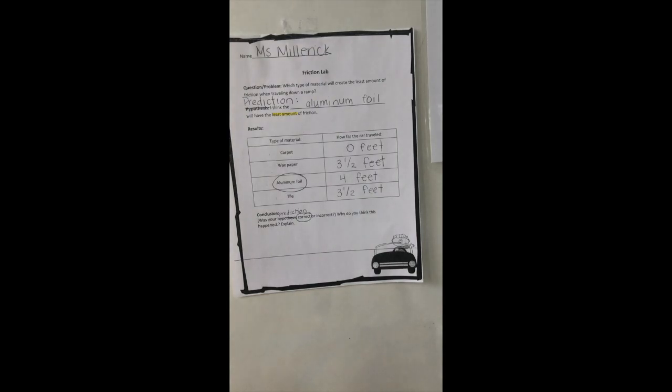And I think that because the aluminum foil is a slippery surface, it's like a slide. I think that the wheels of the toy car just slid right down that aluminum foil and it sped it up even more.